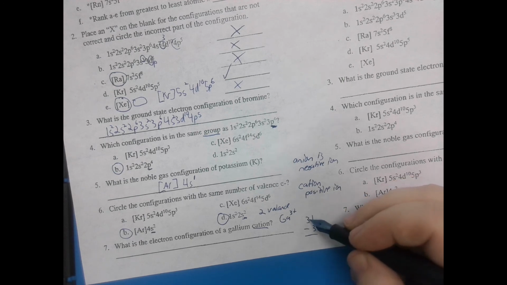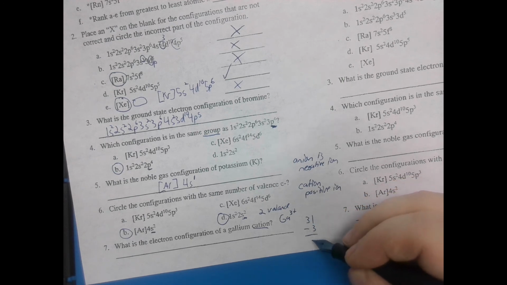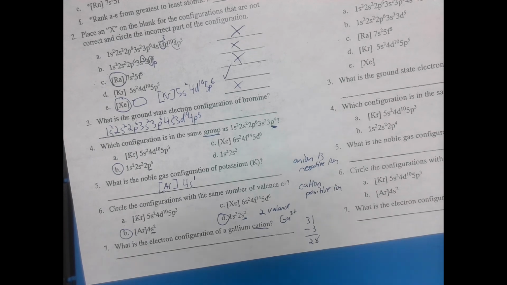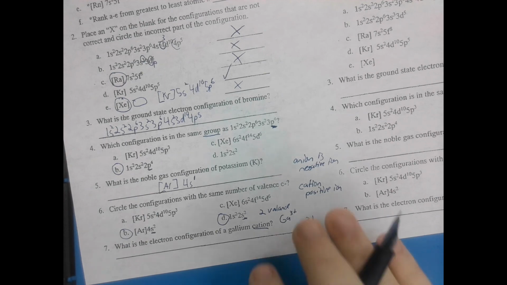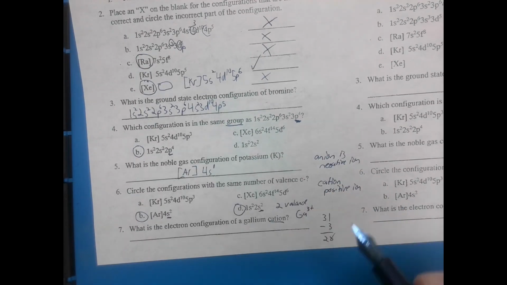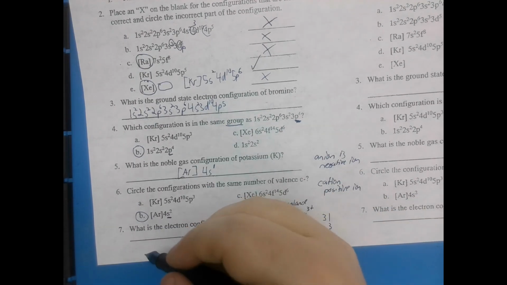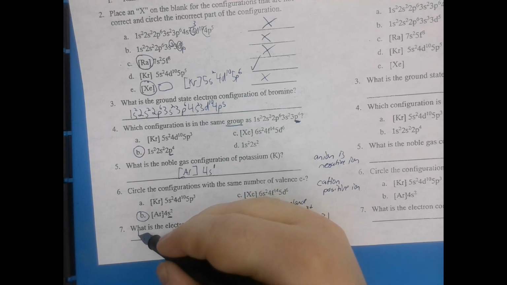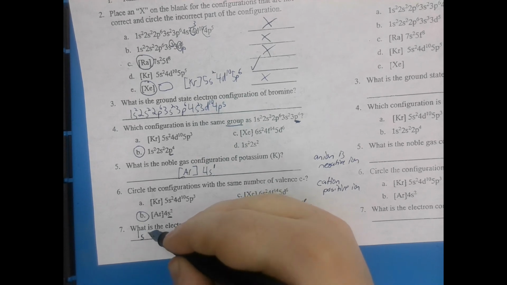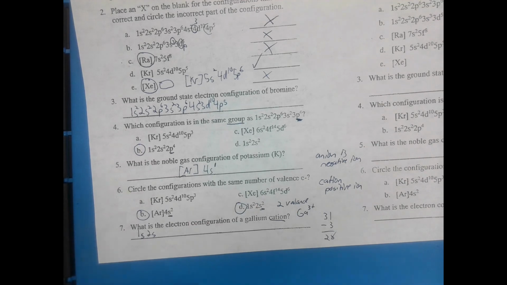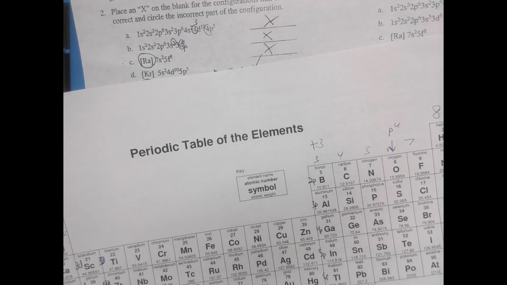It's going to just have 31 minus 3. So that is 28. So we're going to make it have the same as nickel, I should say. So we're going to do 28 electrons. So 1s, 2s. So that gives it the same as nickel.